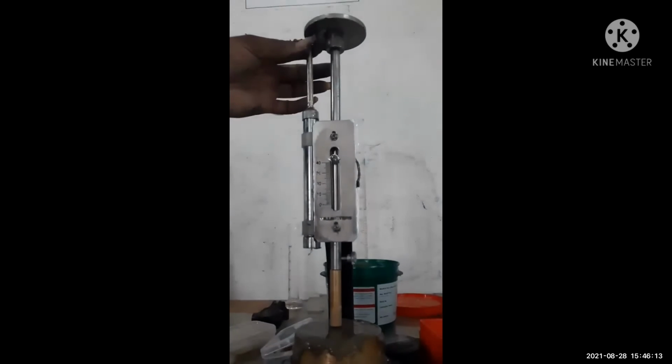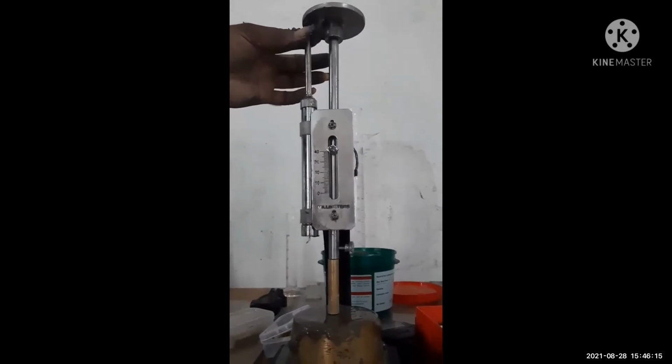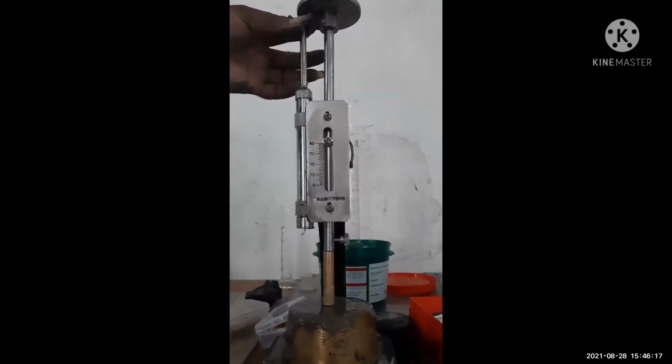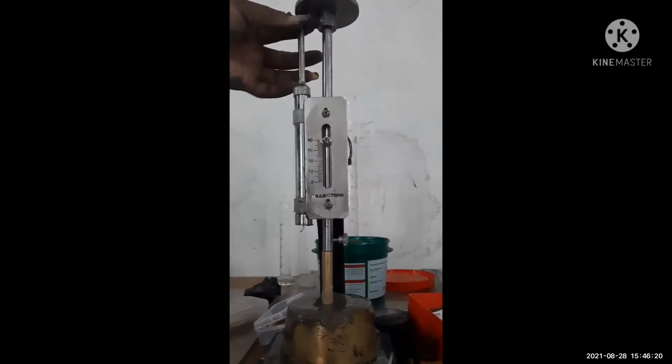Down, down, down, stop, and allow the needle to penetrate.